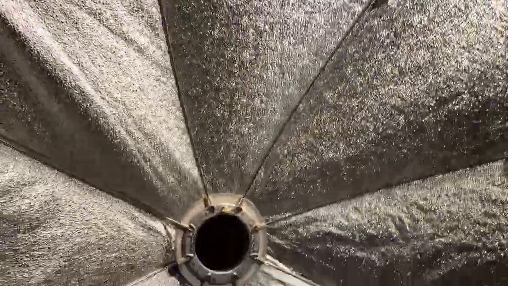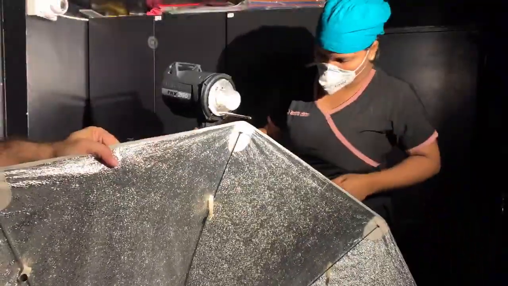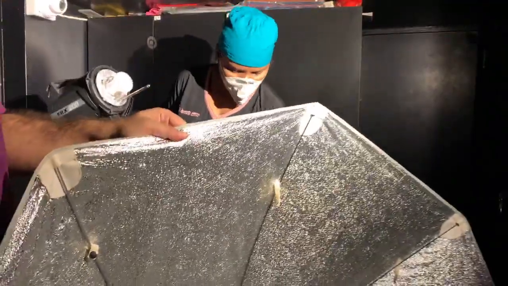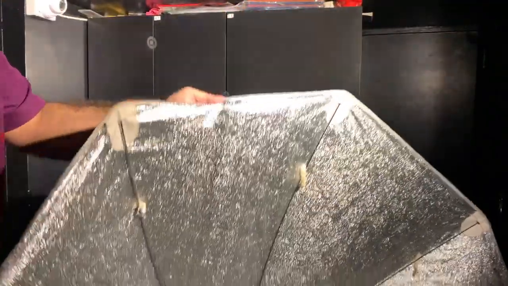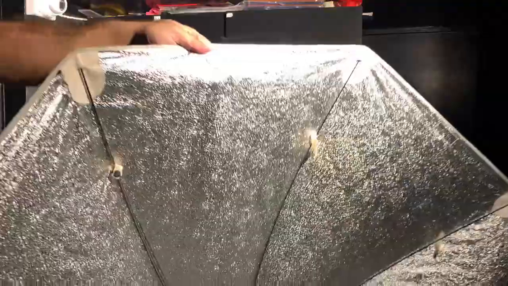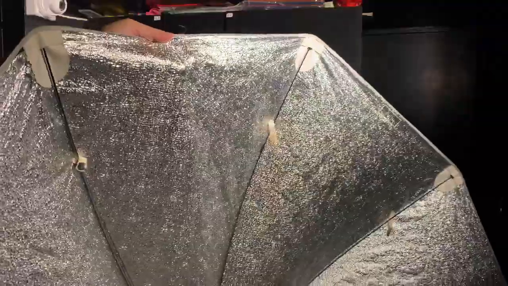You can see this is huge, even bigger than my room. I'm just going to try it once more. If it's still not fitting, I'm not going to try it again. Sure.